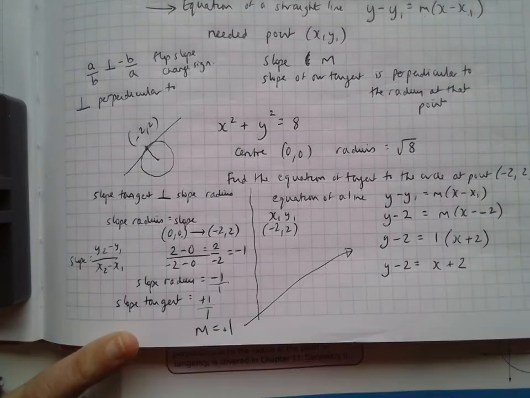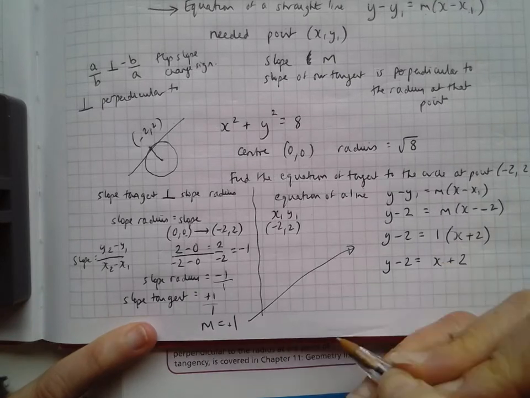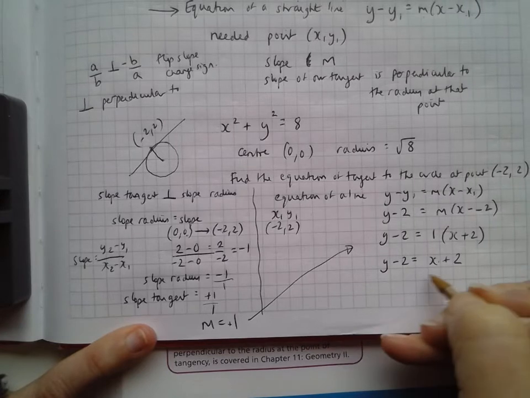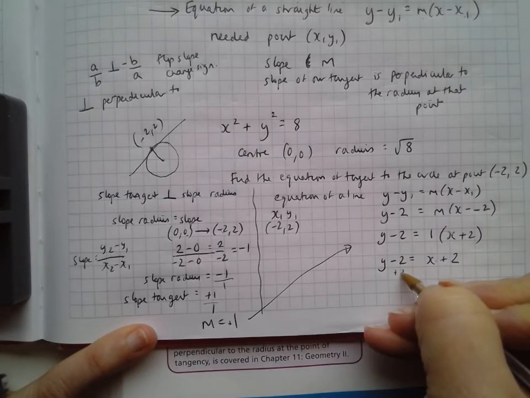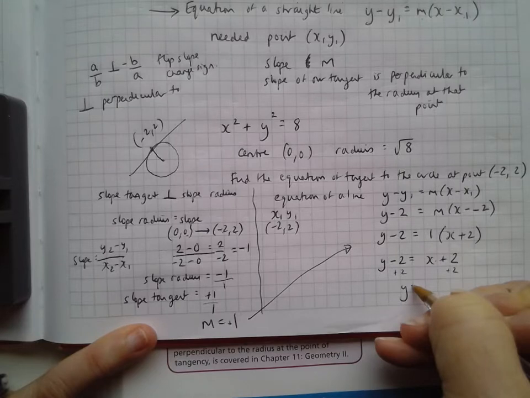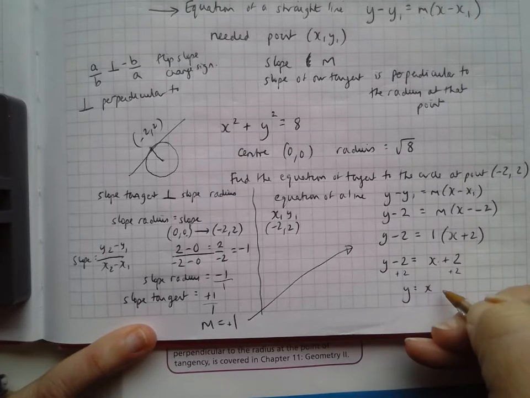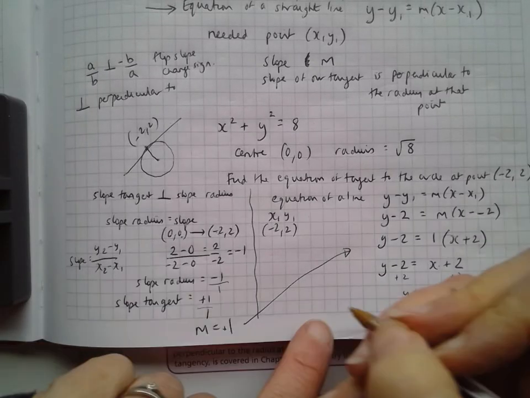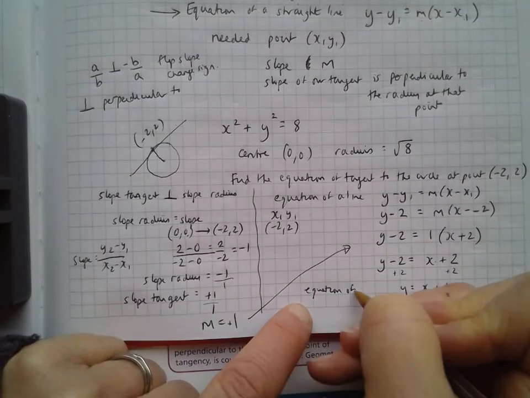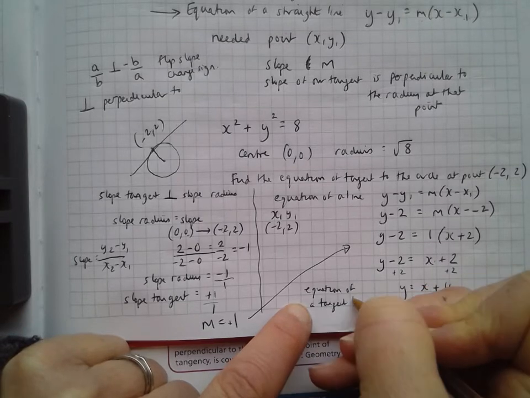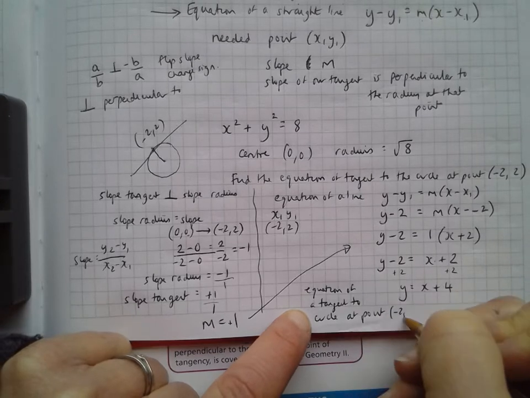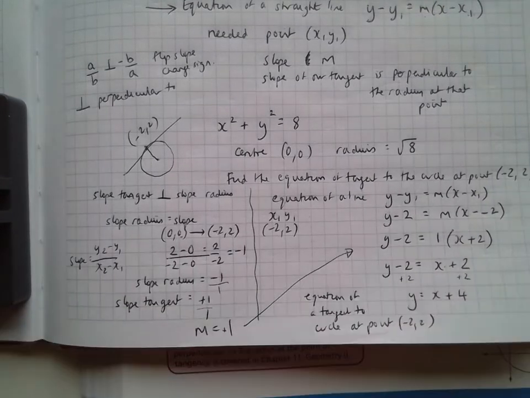And then if I want to, I can just rearrange it, because often the easiest way to rearrange it is to make it into y equals. So y is equal to x plus 4 is the equation of a tangent to a circle at the point minus 2, 2. And that's my answer. So you can see why it's a multi-step question.